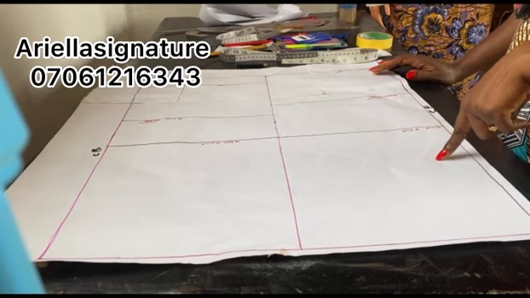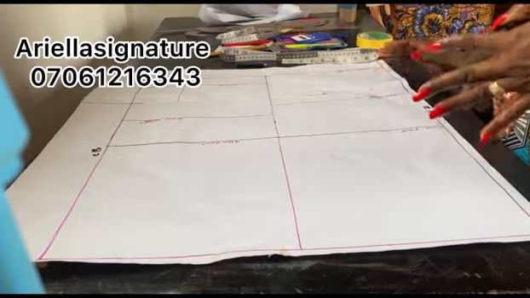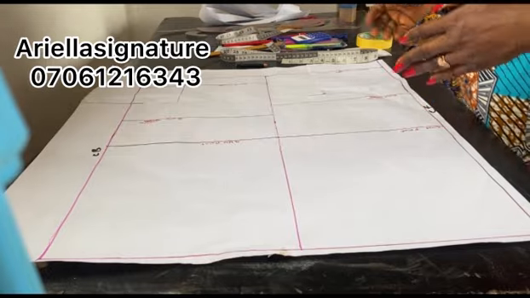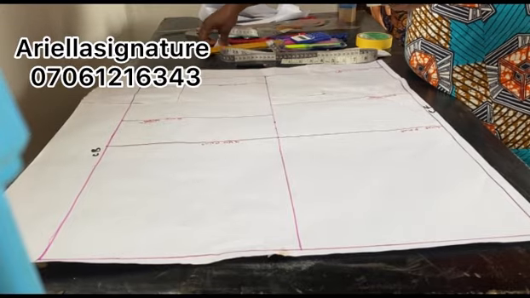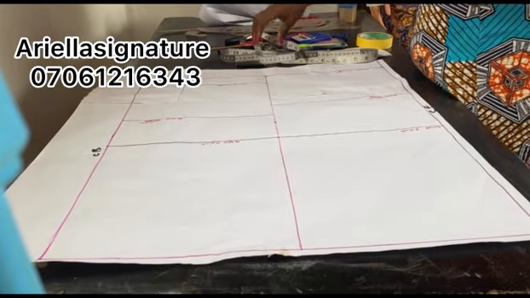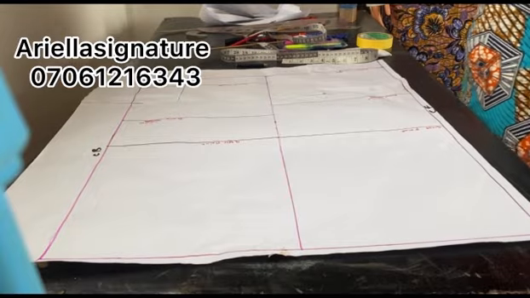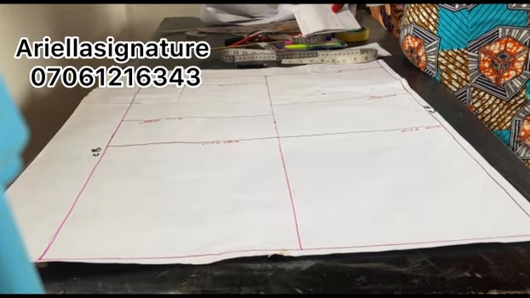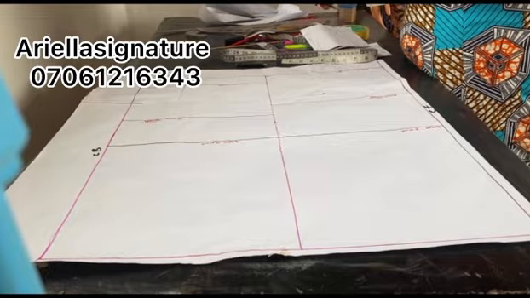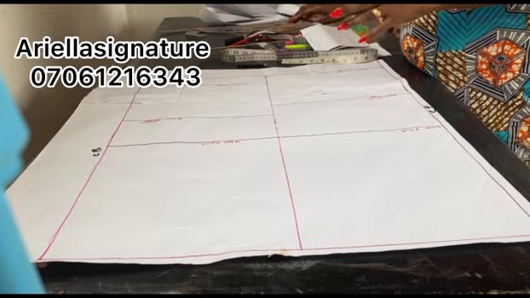Some people call it bust line, but you can call it chest line or bust line. My bust is 37. Bust 37 divided by 6 plus 1.5.